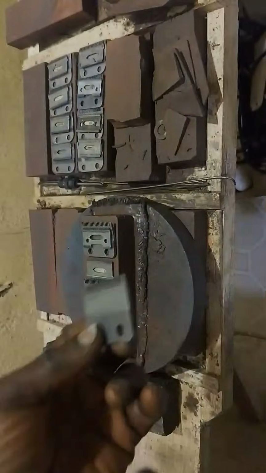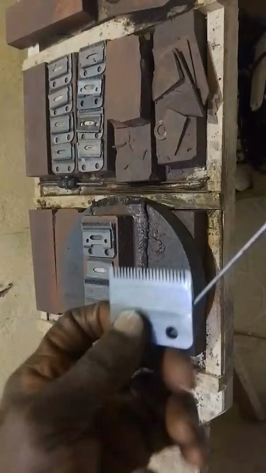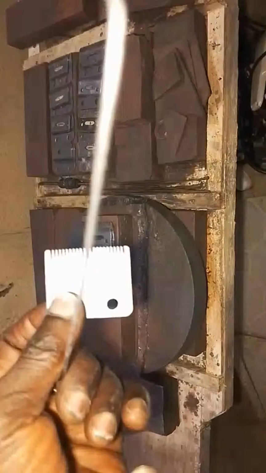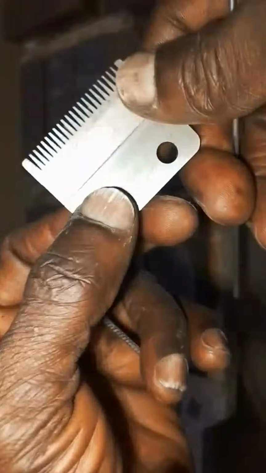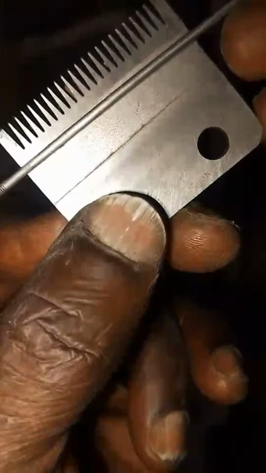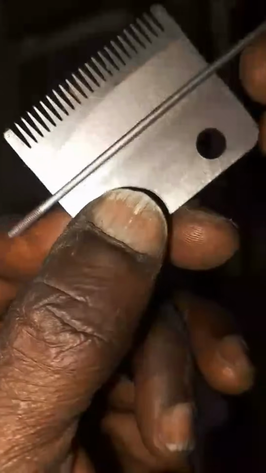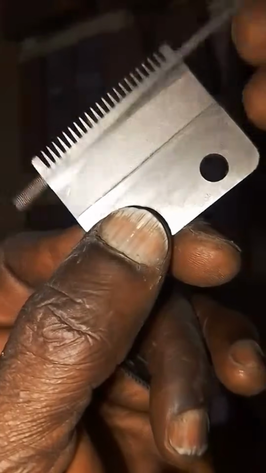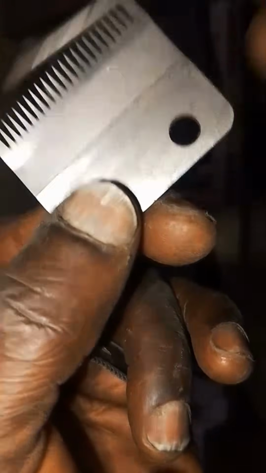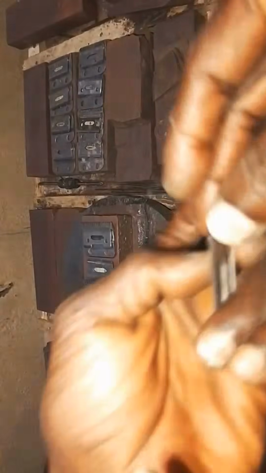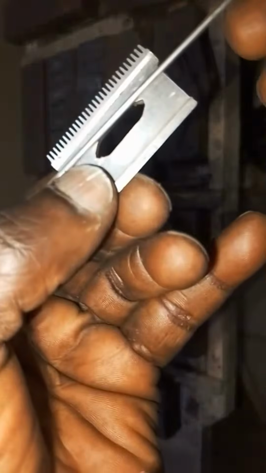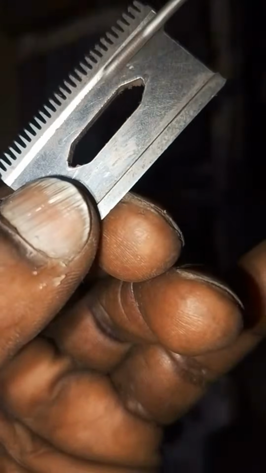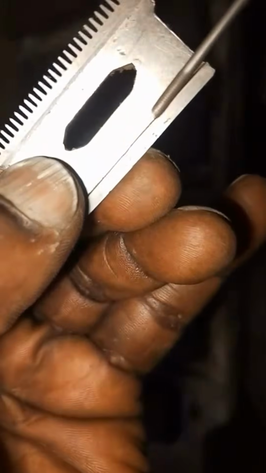Let me show you something, because many people don't understand. I will show you some things now. Watch carefully. Look at this blade. This is the heel of it. This is where the height of the blade is. Let me show you another one. You see this blade now? This is the height of the blade here.